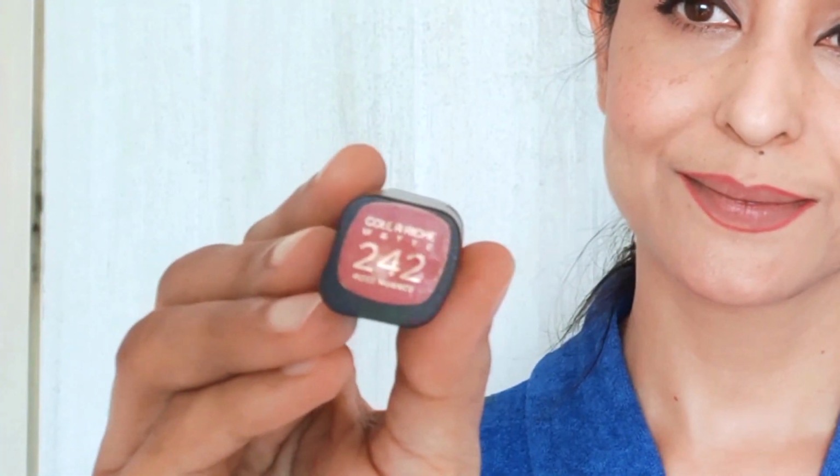A very natural shade. And now very natural shade of lipstick. I always recommend that you wear lipstick with a brush, but if you are in a real hurry, then you can wear it directly.